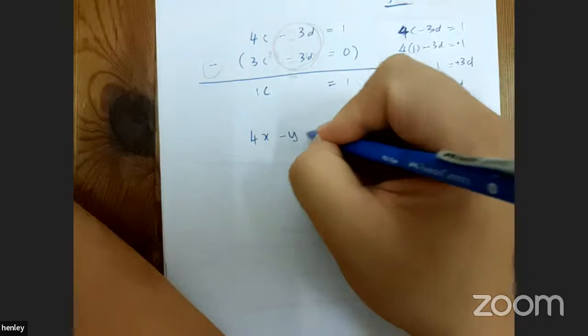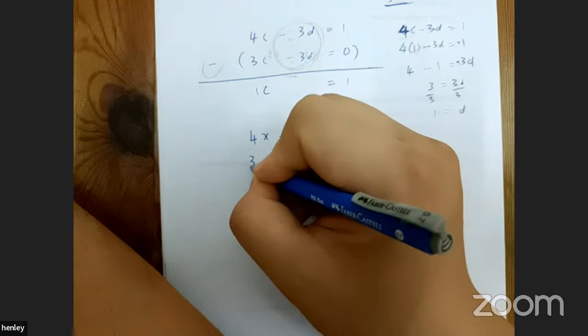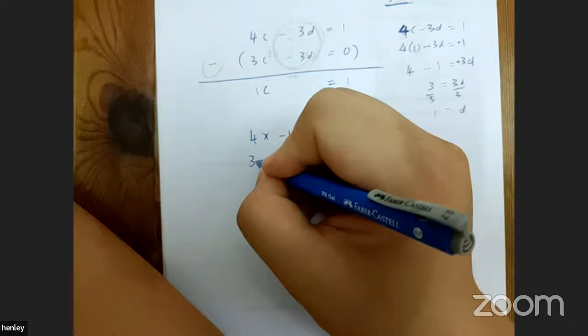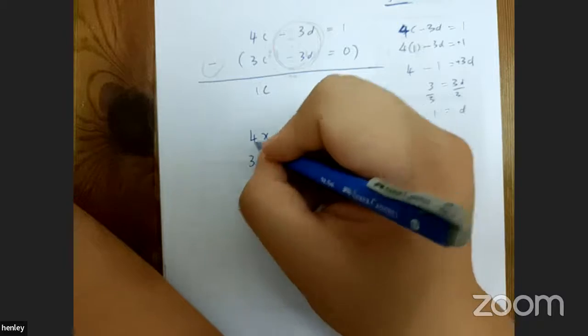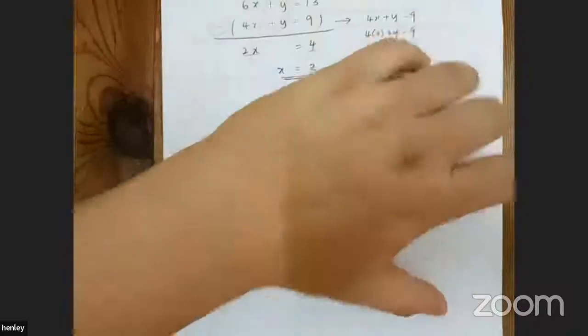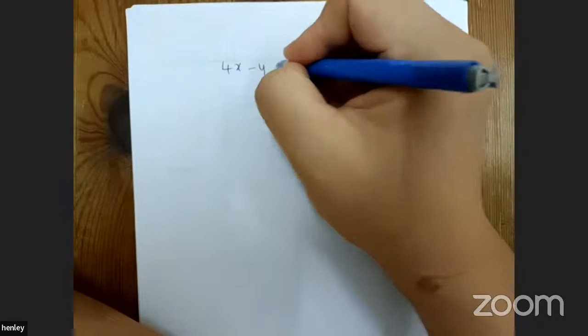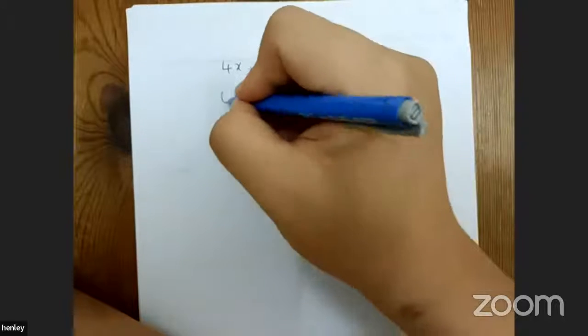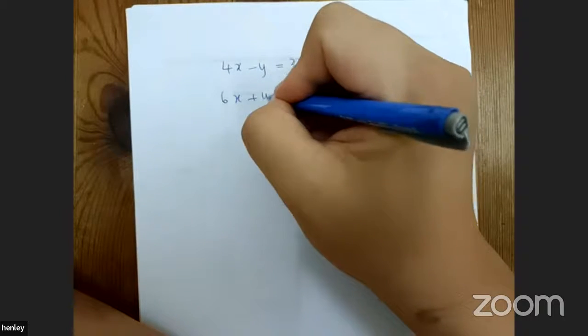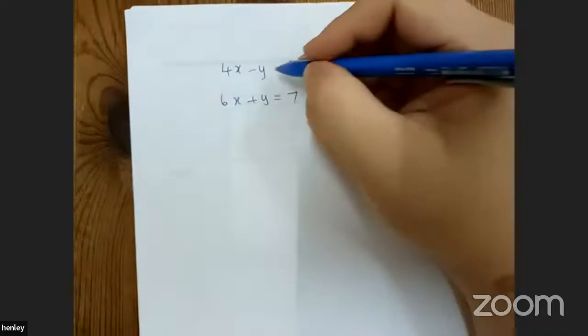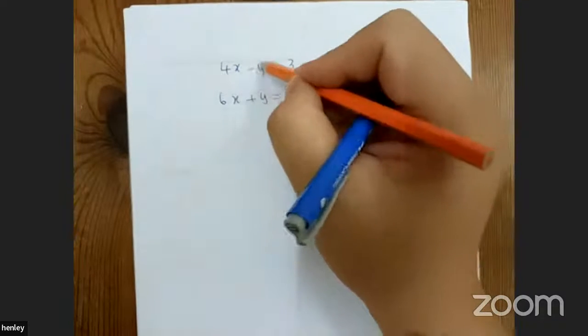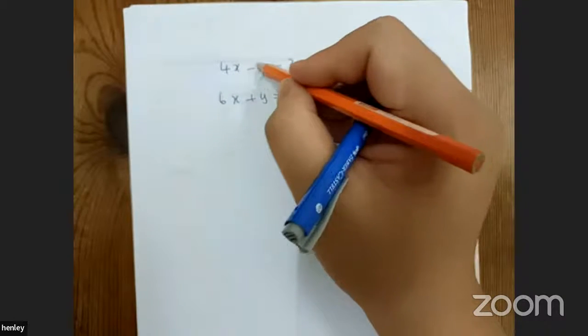4x minus y equal to 3. Sorry, 6x. The question gives, oh sorry, I read again, sorry. So the 4x minus y equal to 3, and 6x plus y equal to 7. So can you see now? Now it's not negative y like just now, but negative y and positive y.